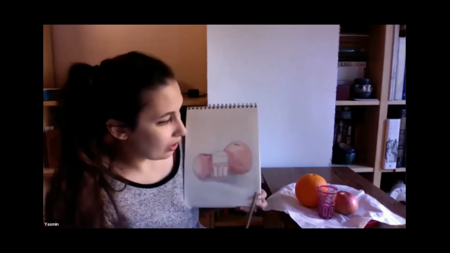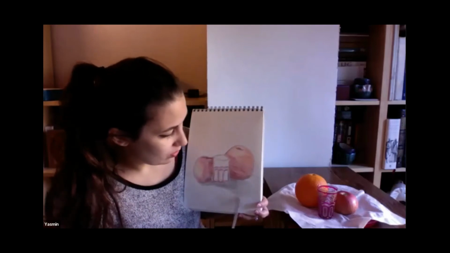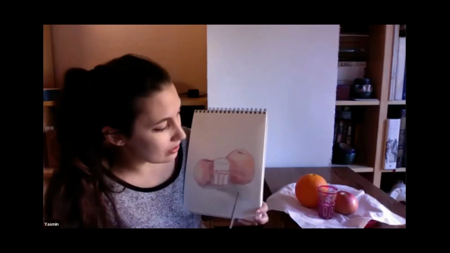And it helps that I'm in an area that has a lot of natural light. So the contrast for me to see it is very stark.